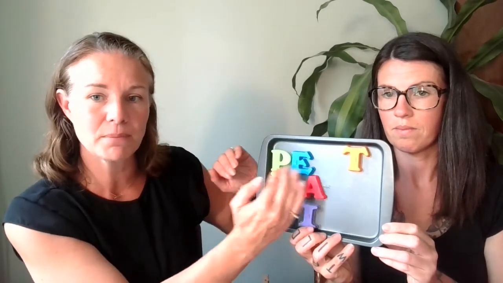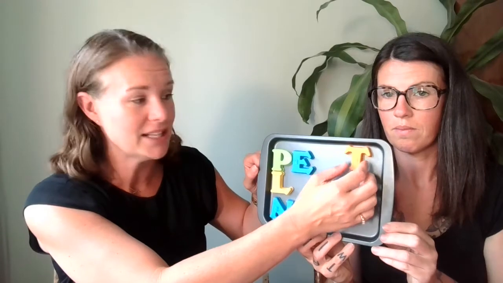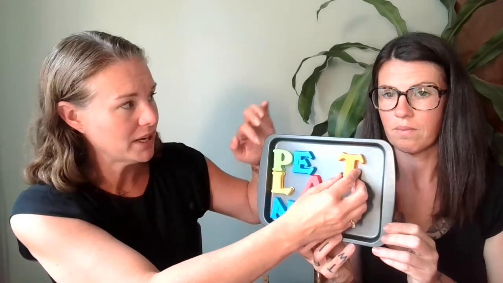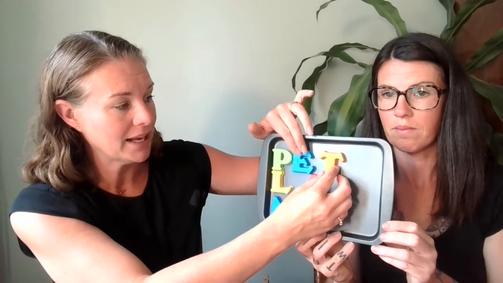And if they're able to blend 2 sounds together, we might try blending 3 sounds, p, eh, and then we might try the T. We would slowly bring it together. P, eh, t, p, eh, t, pet. And then if they're able to do that, then we might change the initial sound.